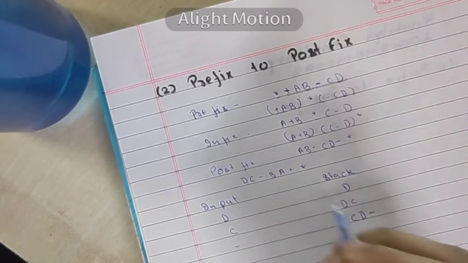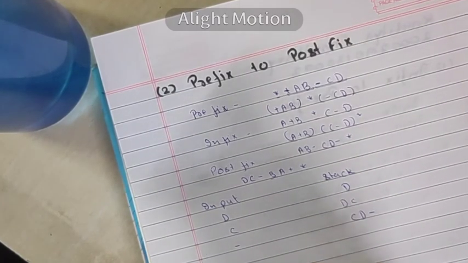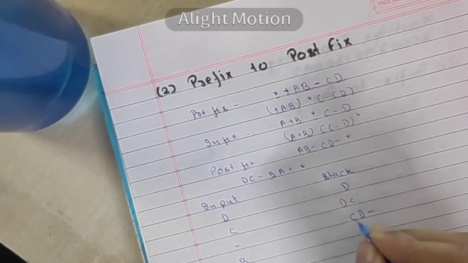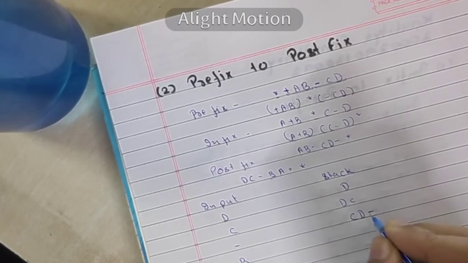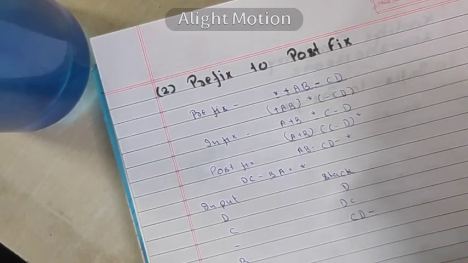Now we take the next element, that is B, so we write B. We consider the previous result as a single operand rather than an expression, which will be more useful.